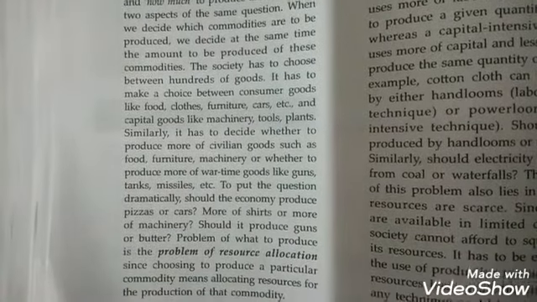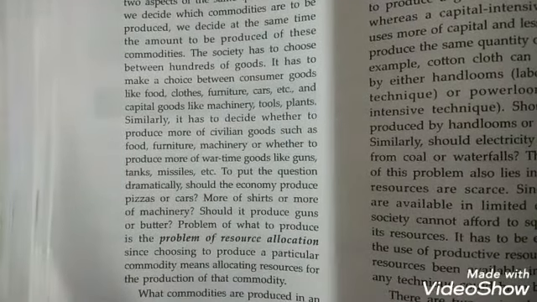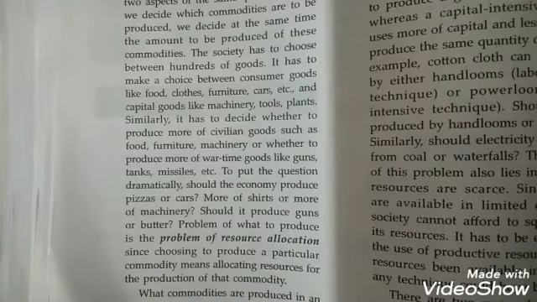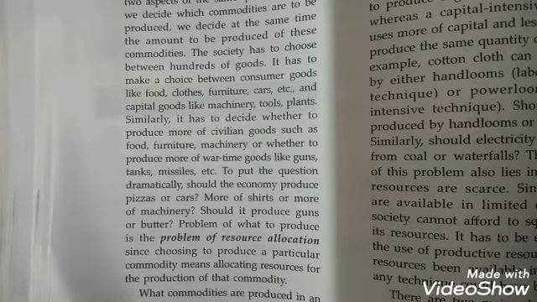So the problem of what to produce is the problem of resource allocation, since choosing to produce a particular commodity means allocating resources for the production of that commodity. Once we decide that this is what we want to produce, we will have to allocate the resources for that particular thing. What commodities will be produced in an economy depends ultimately on the pattern of demand and the availability of resources. Pattern of demand relates to the types of goods demanded by the people.